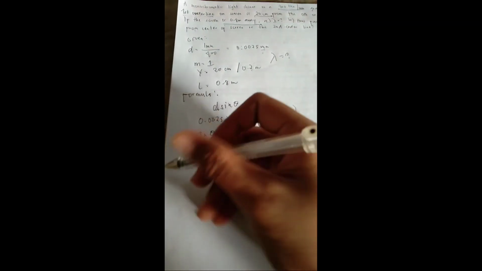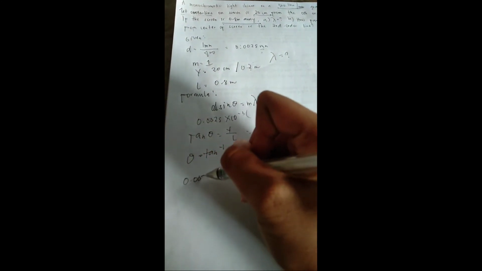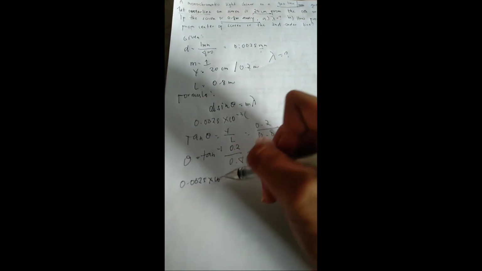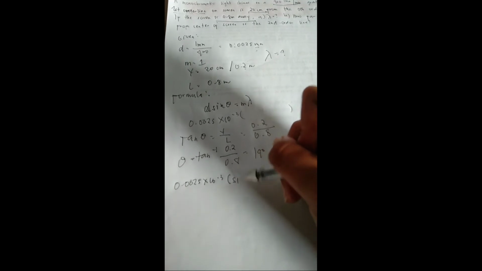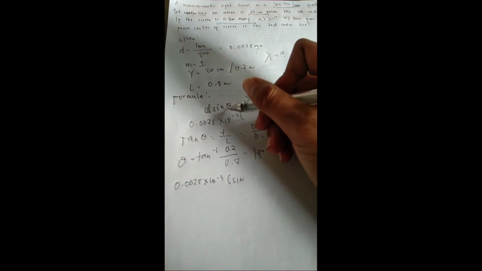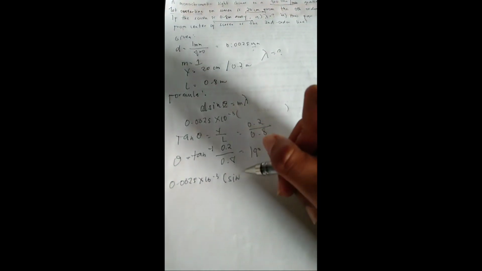Now let's go back to the formula. 0.0025 times 10 raised to negative 3 times sin theta, which is 14 degrees, is equal to m, which is 1, times the wavelength.